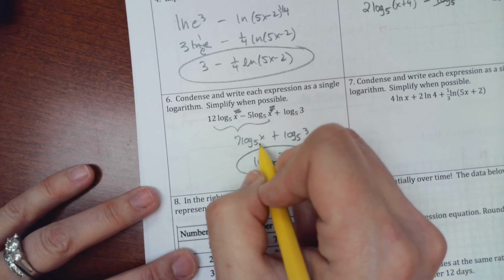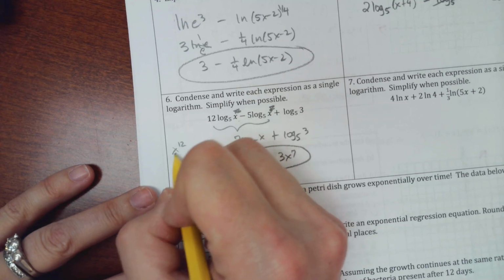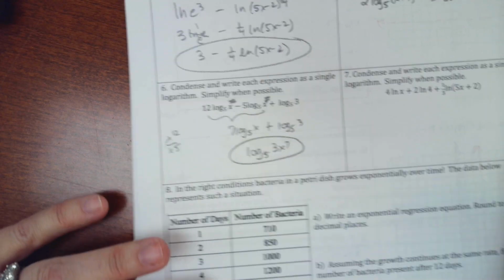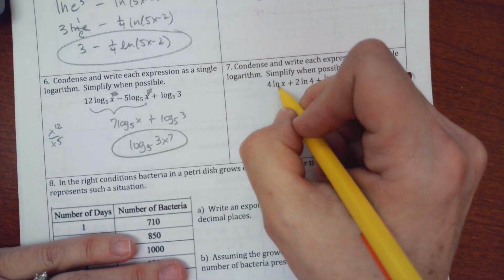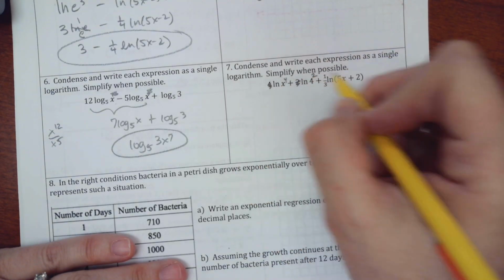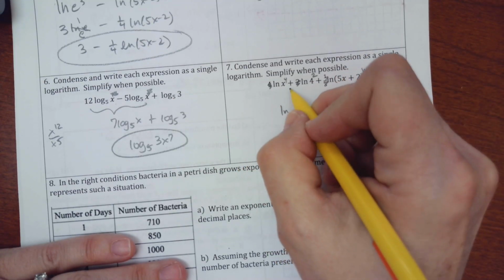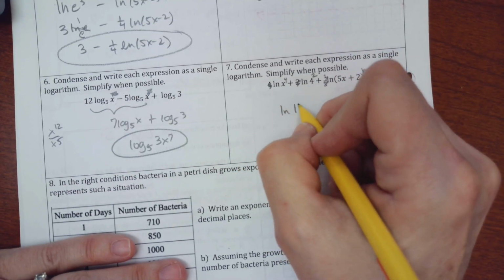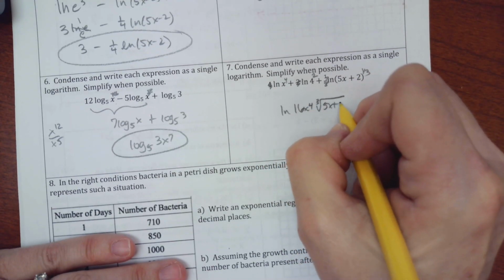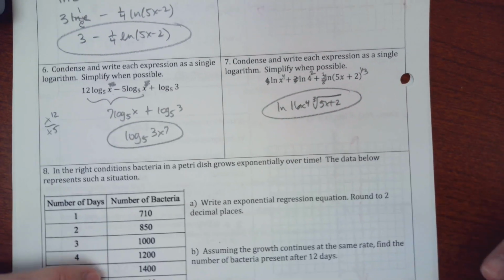And you could have done that later, like you would have gotten x to the 12th over x to the 5th, and x^12 over x^5 reduces to x^7. So it's just easier to do it here. All right, over here, we got this 4 coming up, this 2 coming up, and this 1/3 coming up. So it's all multiplied, so ln, I get x to the 4th, this is a 16, so 16x to the 4th, and that's going to be a cube root of 5x plus 2. You can write that as this to the 1/3, or you can put the cube root, up to you.